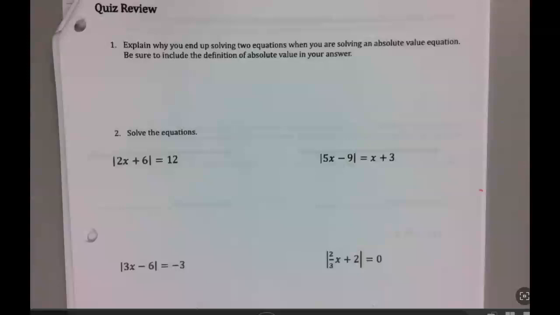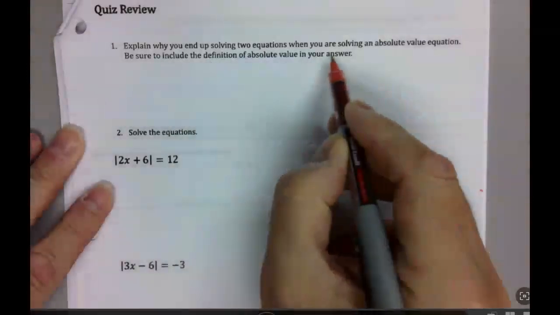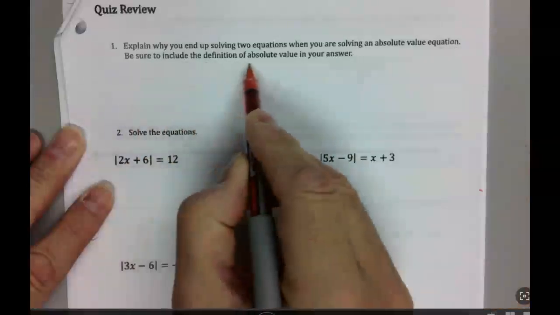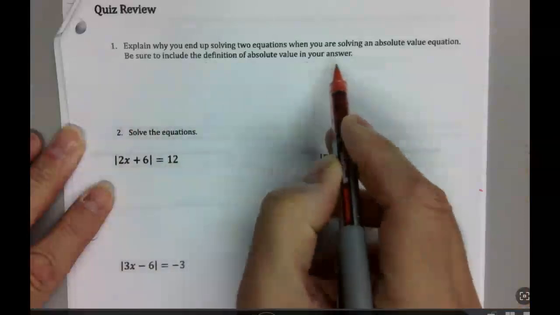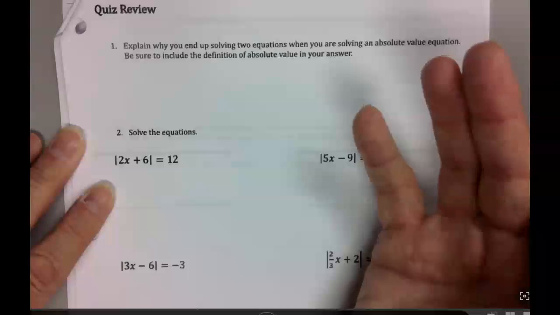Okay, this is topic 0, the first quiz. It says explain, quiz review, which the quiz is tomorrow. Explain why you end up solving two equations when you are solving an absolute value equation. Be sure to include the definition of absolute value in your answer. Remember, absolute value by definition is the distance from 0.